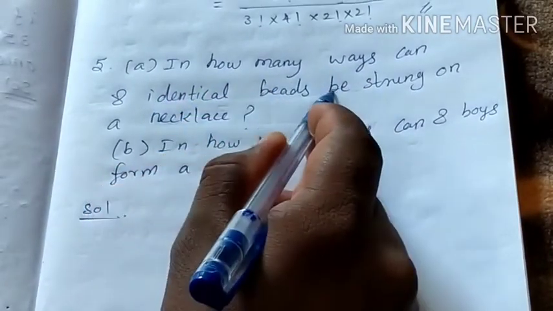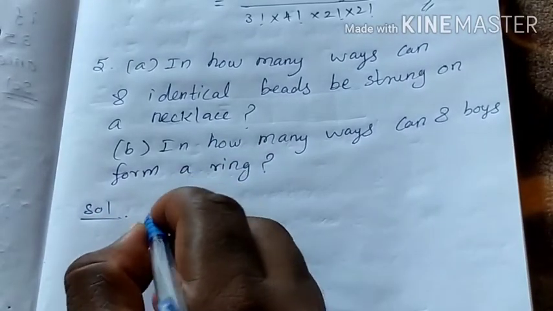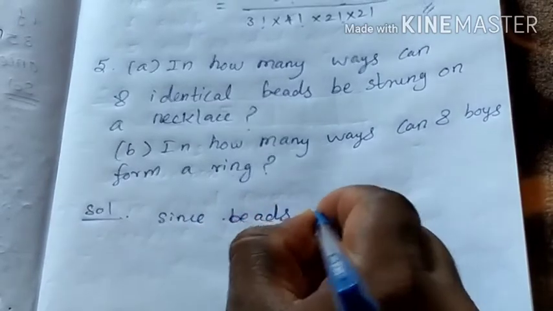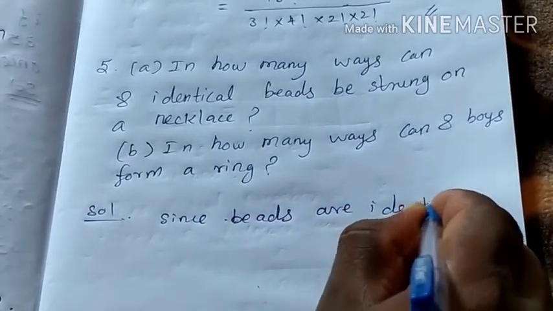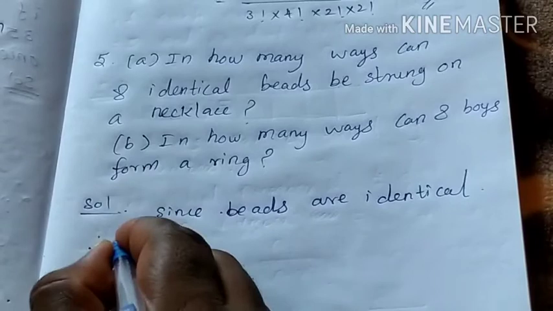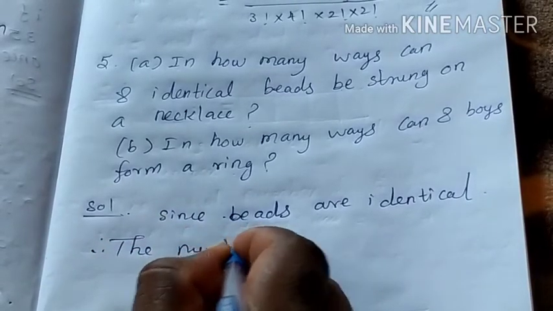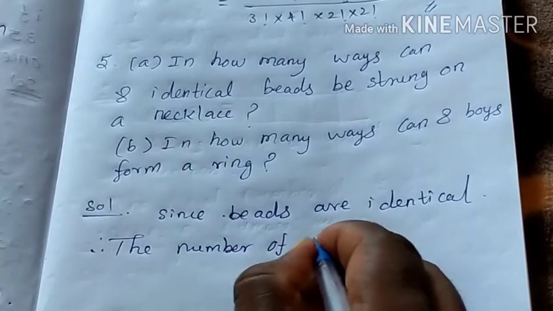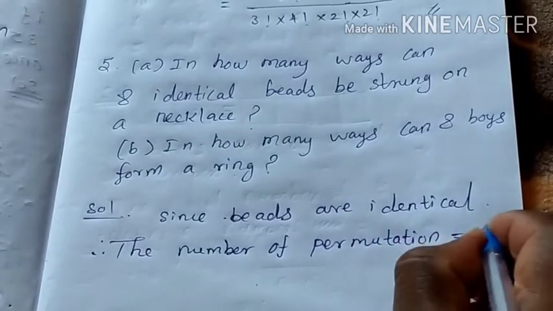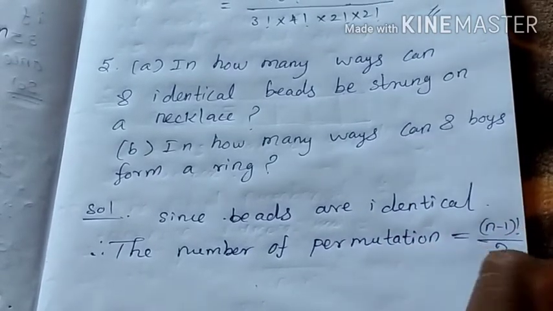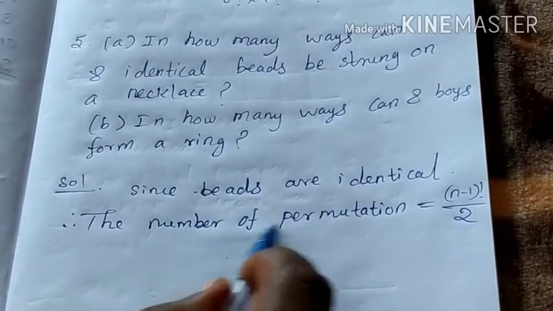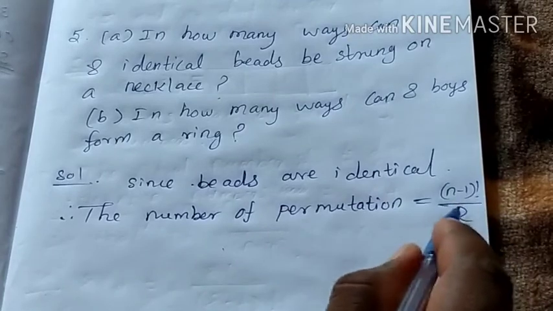The 8 identical beads are given. Okay. Therefore, since the beads are identical, the number of permutations is equal to n minus 1 factorial divided by 2. This is your special formula. When identical value is given, the number of permutation formula is equal to n minus 1 factorial divided by 2.